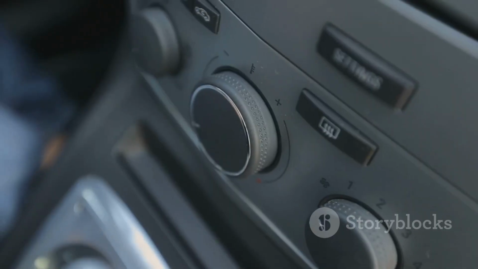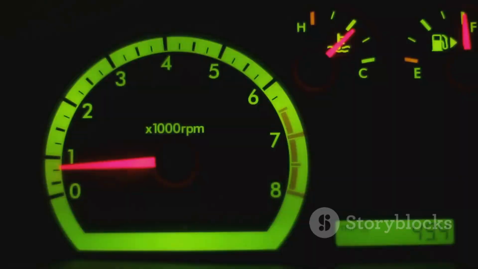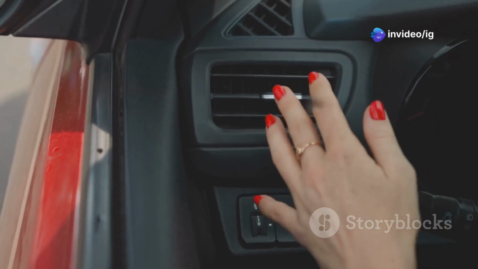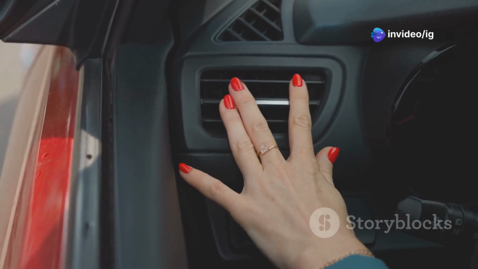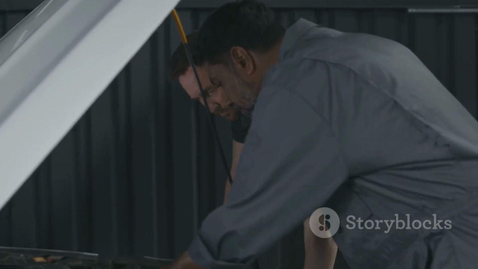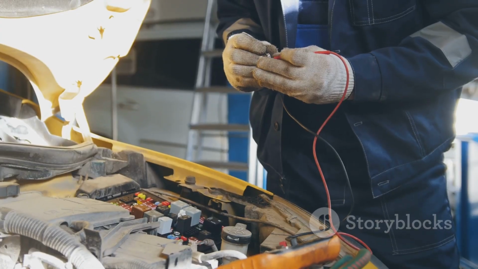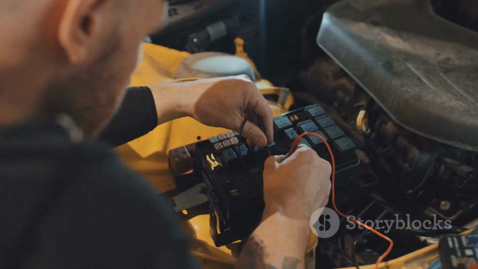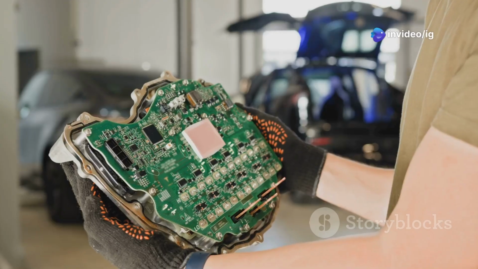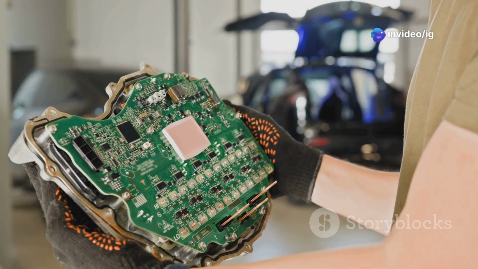Here are some symptoms of P0070. Incorrect ambient temperature readings on your dashboard, poor HVAC performance such as ineffective heating or cooling, potential check engine light illumination. Now, what are the common causes of P0070? A faulty or damaged ambient air temperature sensor, corroded or loose wiring in the sensor circuit, faulty connections or terminals, rarely a malfunctioning powertrain control module or PCM.